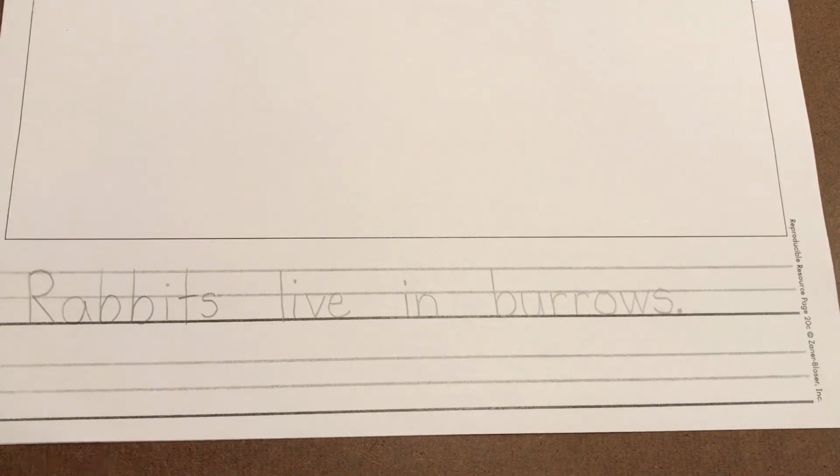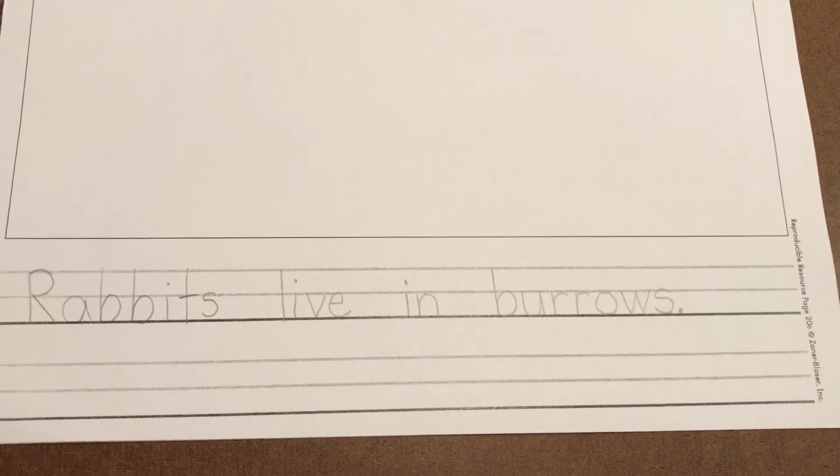Now do the best you can to sound out the word, and if you have a just for now spelling, that's great. You could take it to mom or dad or older brother or sister and say, is this how you spell whatever word it is? And then they might have you add some letters or take some out, but at least you've got your idea.